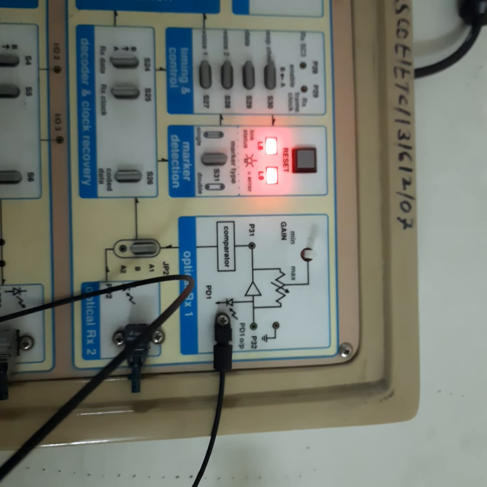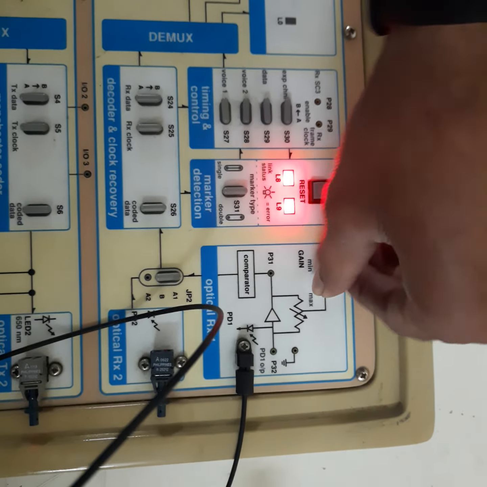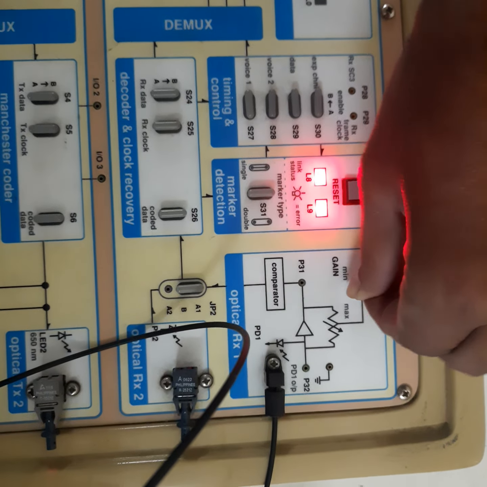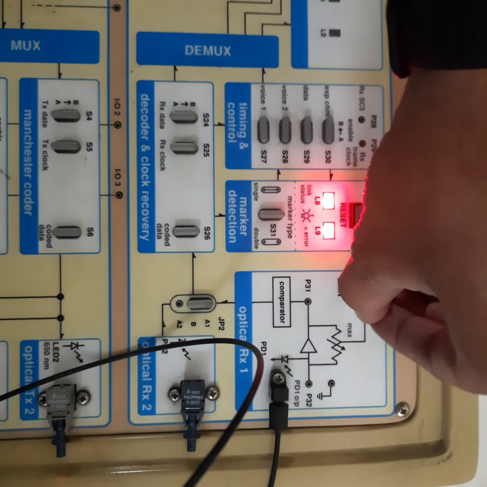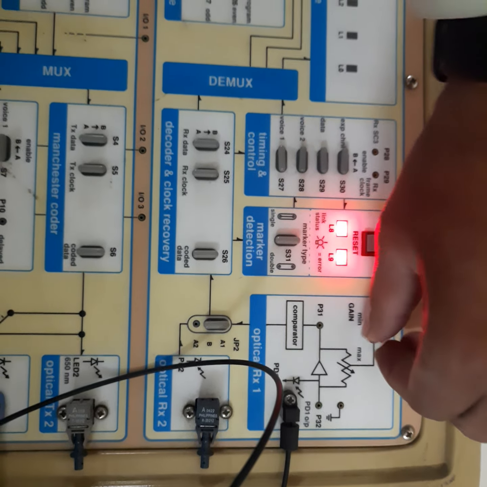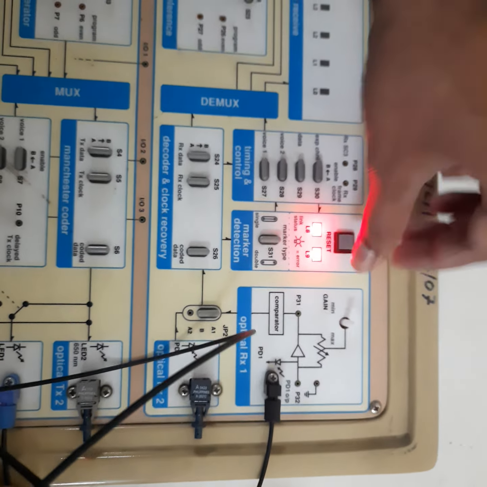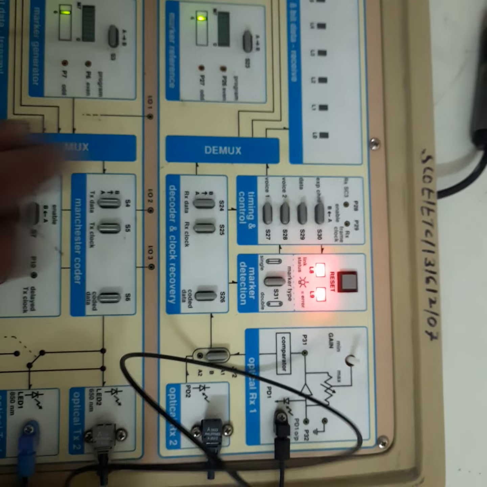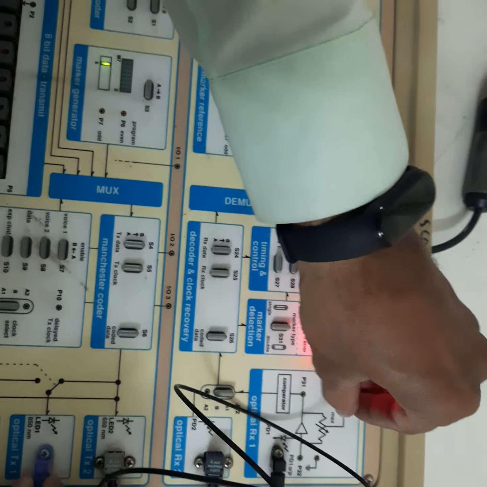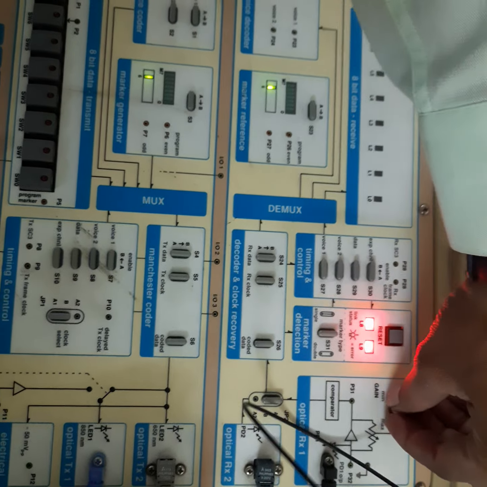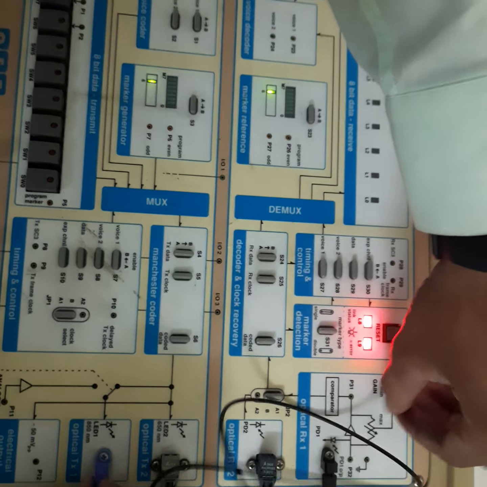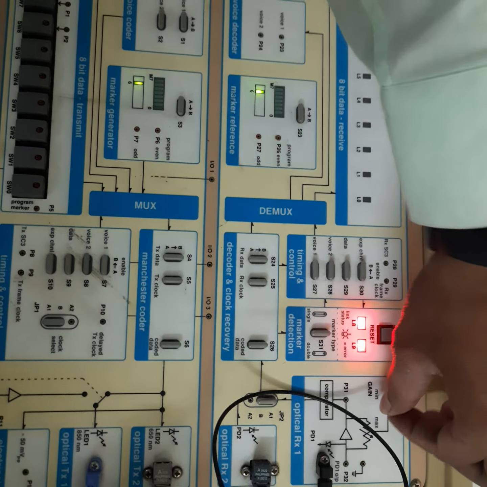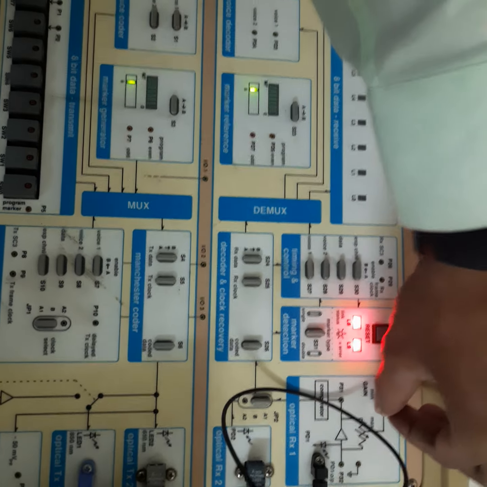And press the reset button. Sometimes it takes time, sometimes it happens very quickly. So one should have the patience till that procedure gets completed and the link gets established between LED1 and PD1.